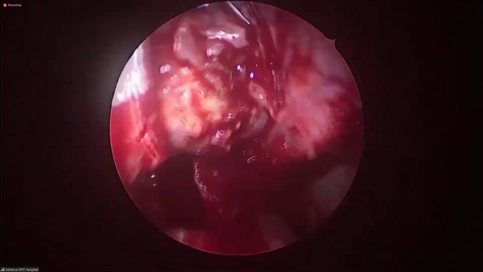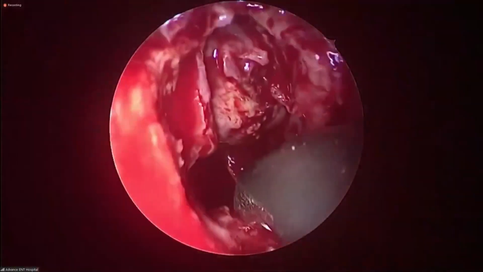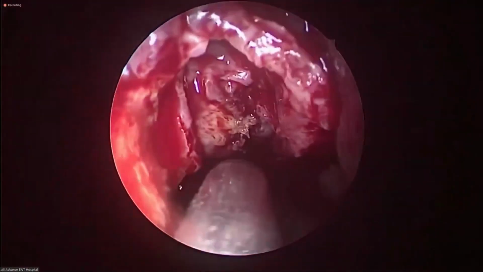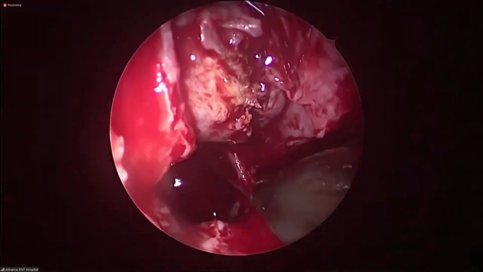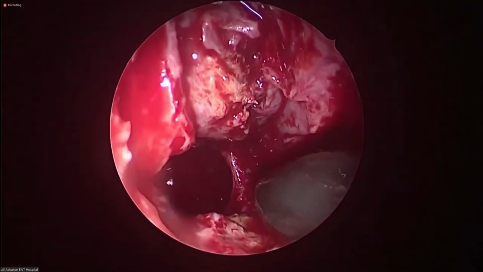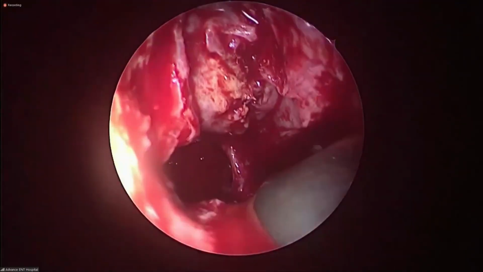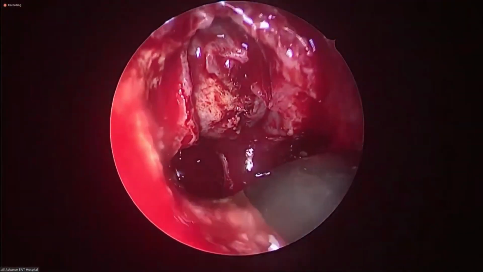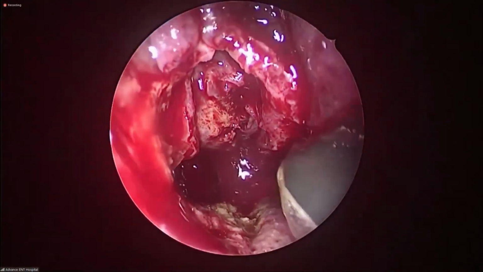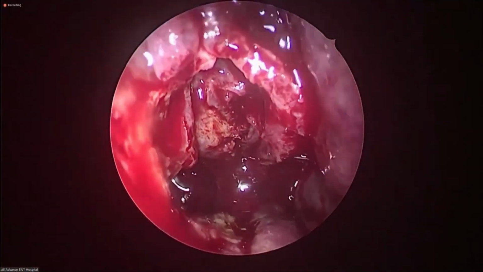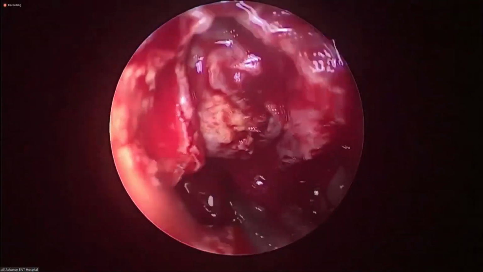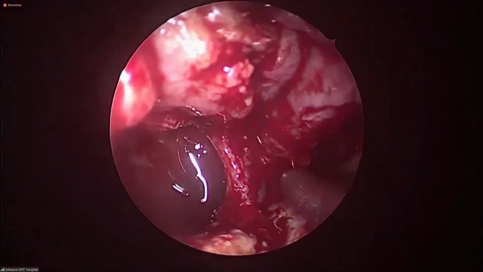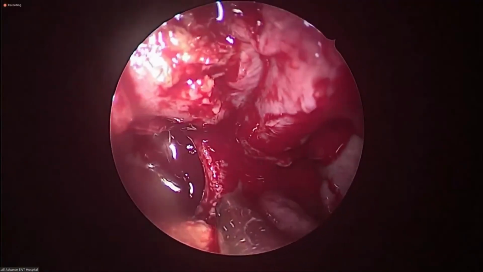These are vessels. Yes, sir. Then, problem.